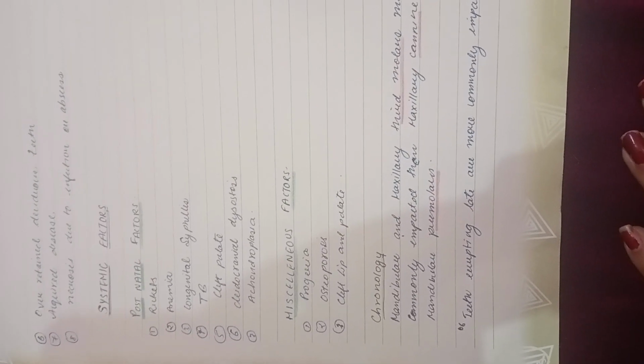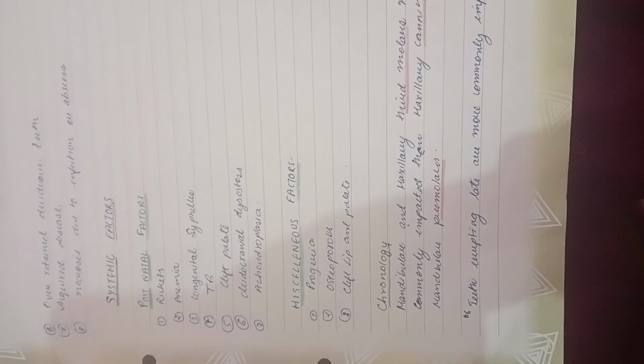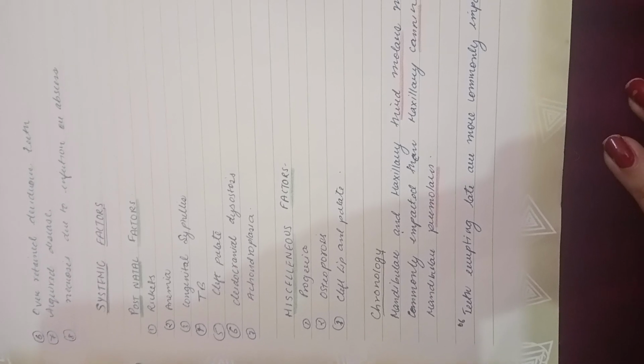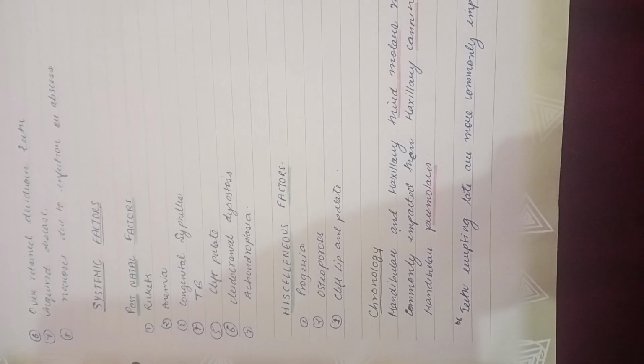Now, this is what we have for today's class. We have read the definition, some terminology, then theories and etiological factors. Now we will see other things in the next class.